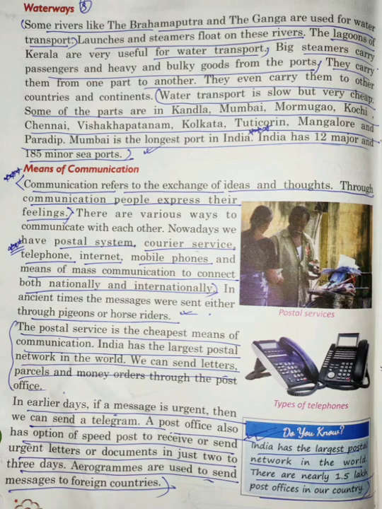Another important transport way is the waterways.